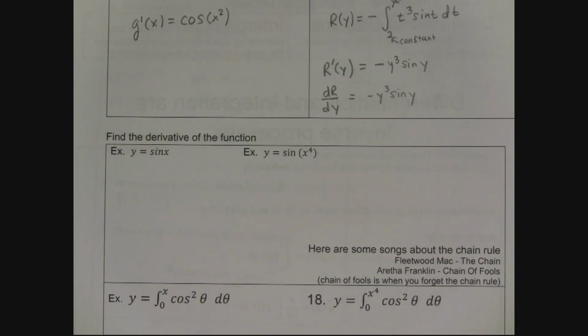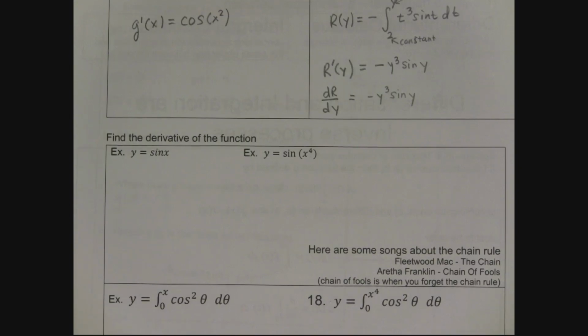And your book really doesn't talk about the chain rule. They just start asking you questions about it. And so I was a little disappointed in the way they handled that, because that's the hard part of it. And they just asked you questions on it. They didn't really talk about it.